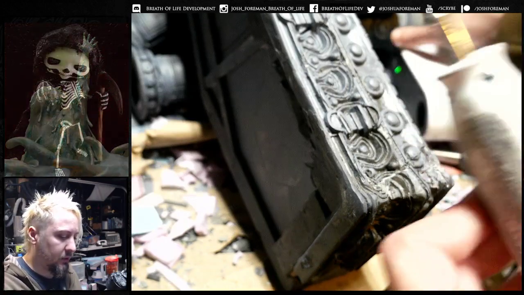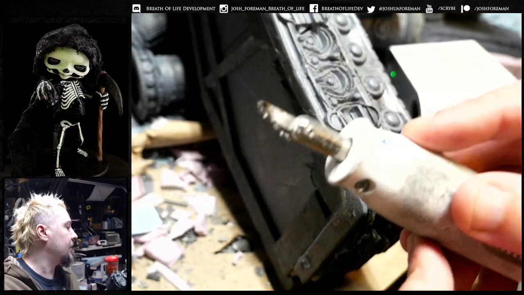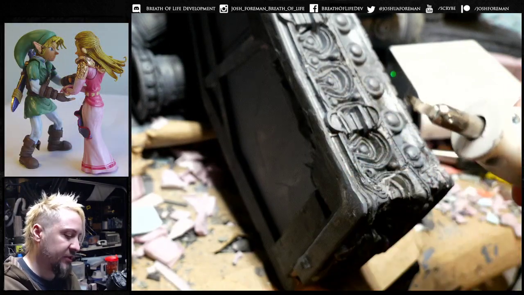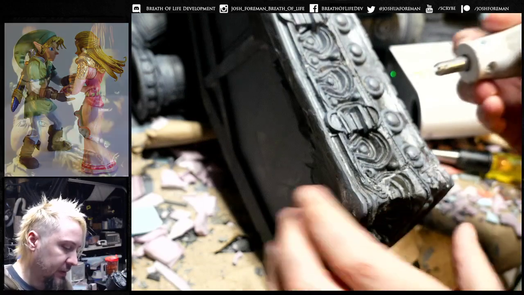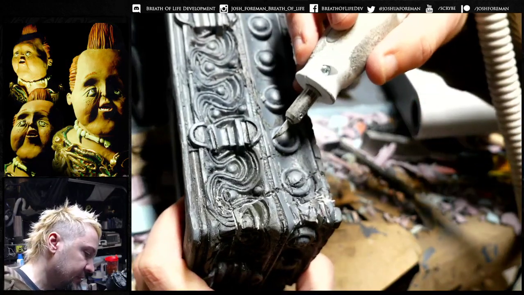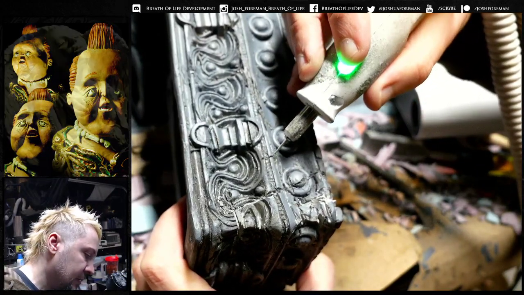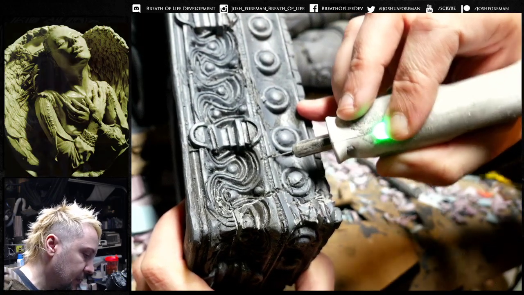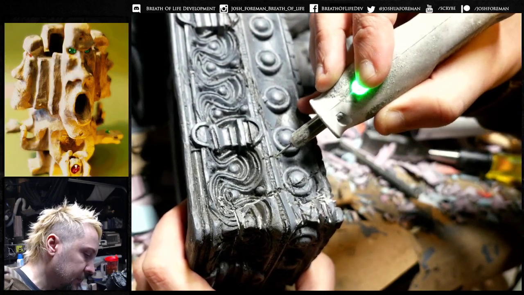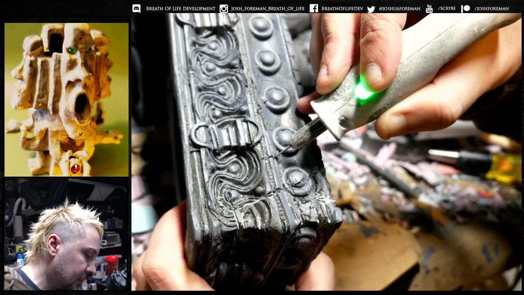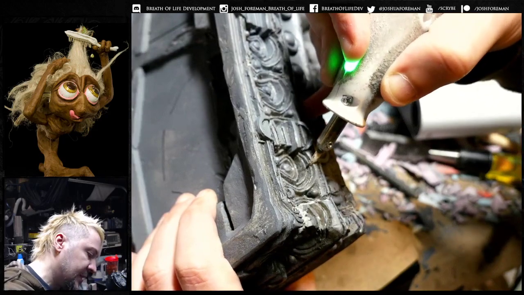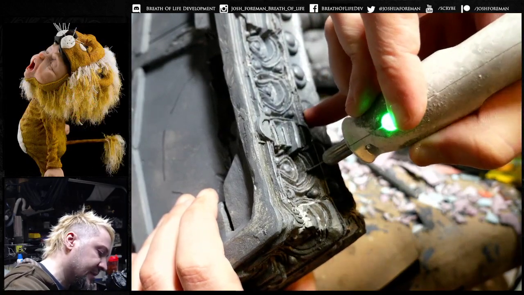There we go. Okay, now I got a little vibrating blade. Can't see it vibrate because it's like microscopic vibrations. But it is enough to basically make it so I don't have to press as hard.